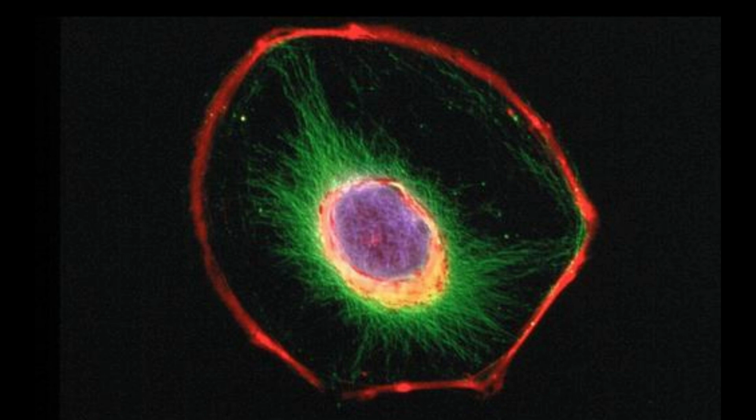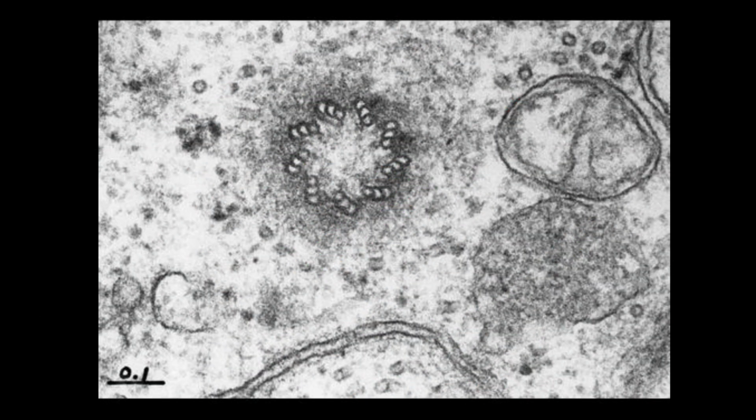This confocal microscope image has different stained areas showing different parts of the cell. The center purple-orange part of the cell is the nucleus. The outside red ring indicates the actin filaments and the green is the intermediate filaments. Here we can see how they stretch across the cell to give it its shape. Then we have an electron micrograph showing how the centriole is made up of the triplet microtubules. You can see the ring structure with the triplets connected.